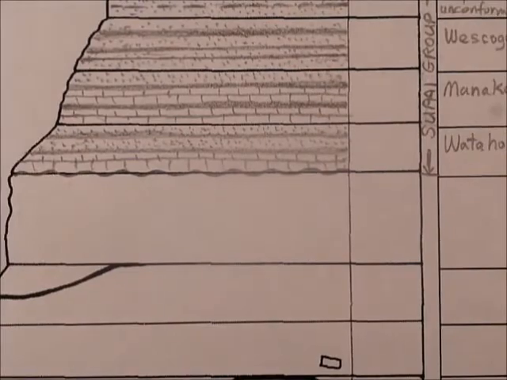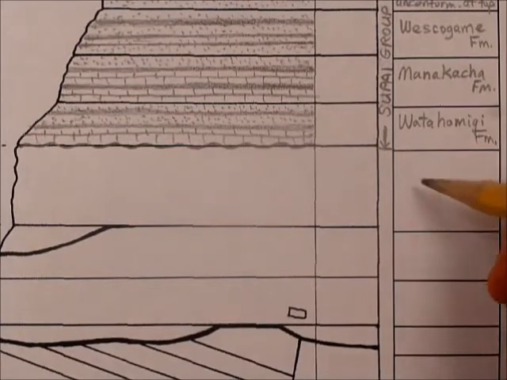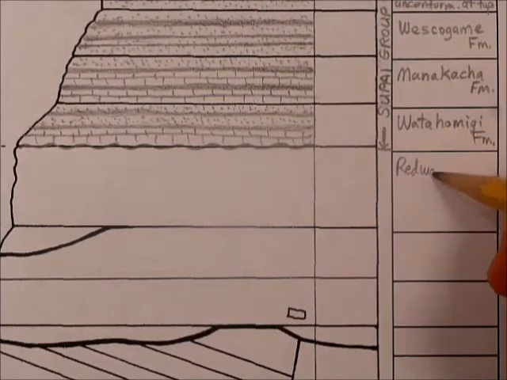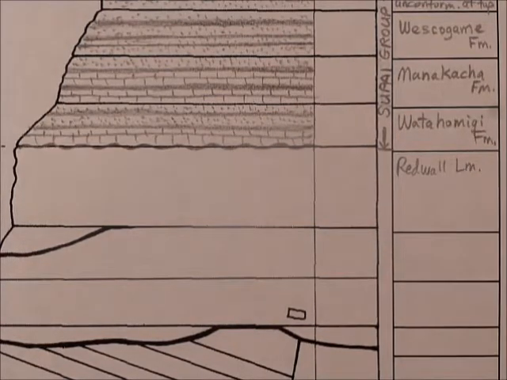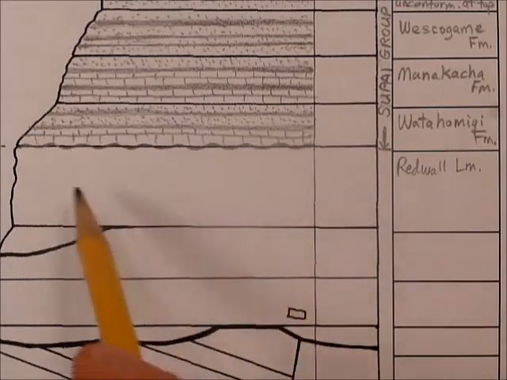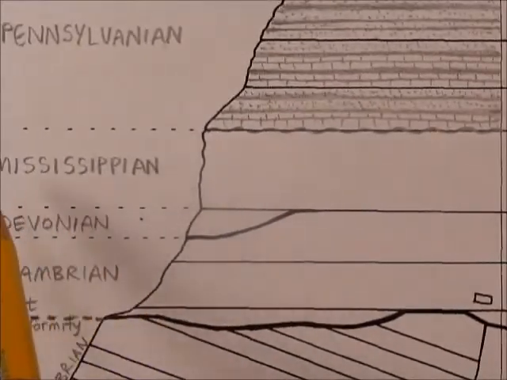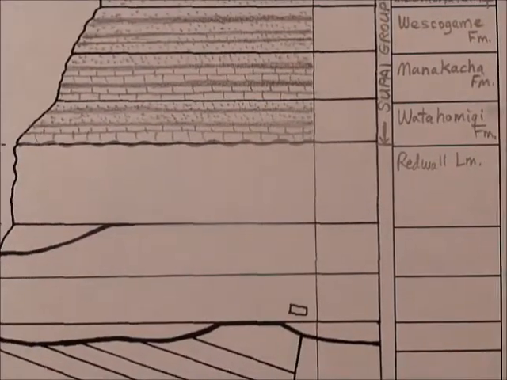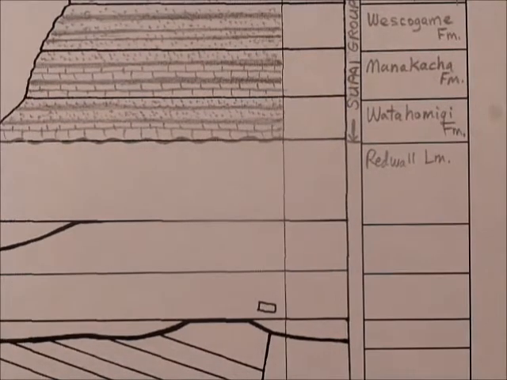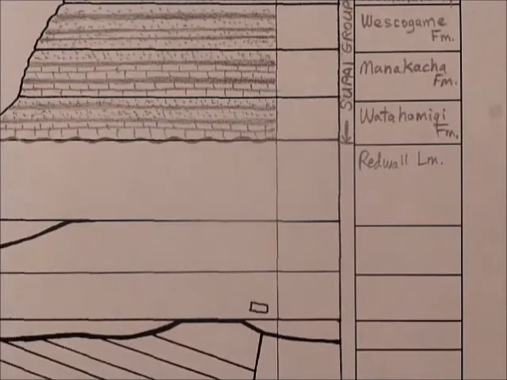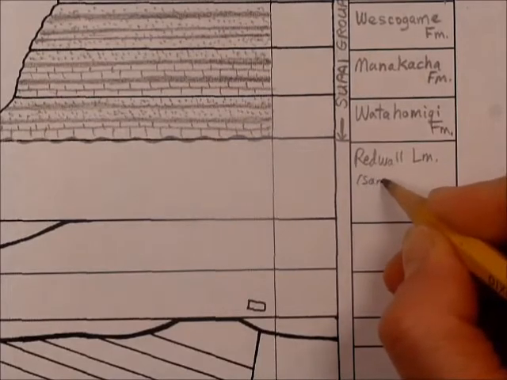Now we're ready for another super famous layer, one that you've heard of already, and that is the red wall limestone. Red wall, I'm just going to put LM period, red wall limestone. And interestingly enough, this same layer, we don't call it the red wall limestone, but kind of the Pennsylvanian layer, stretches all the way across the US, and when you get to Kentucky, these are the layers where all the mammoth caves are located. So just because that's interesting, maybe we can put a little note here.